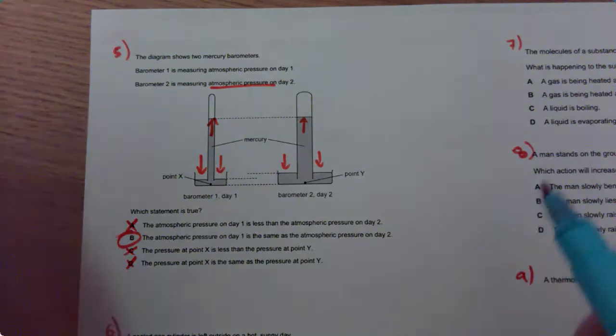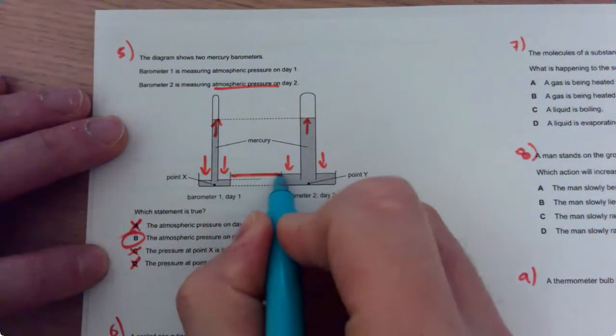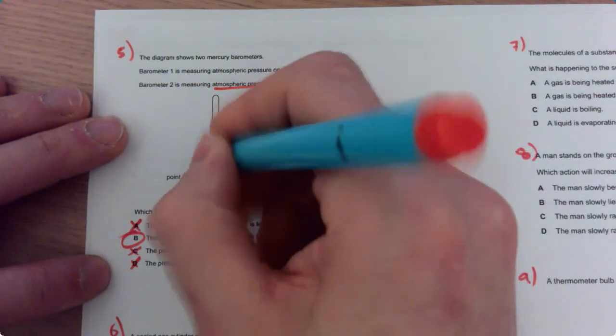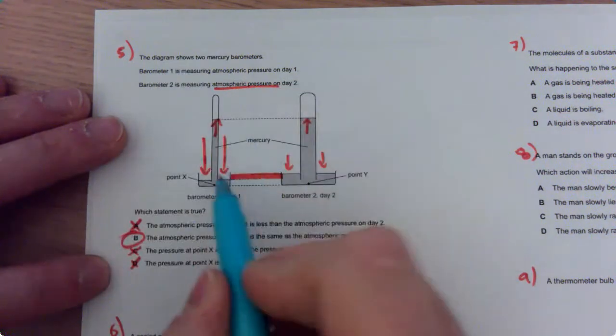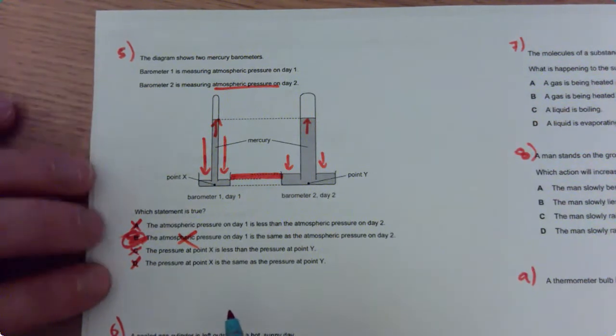So I've made a very silly mistake here. What I've completely ignored is this height difference here. This height difference means that there is actually a greater force on this one because it's pushed the water down more, so it pushed the mercury down more to get up here. So actually B is incorrect.